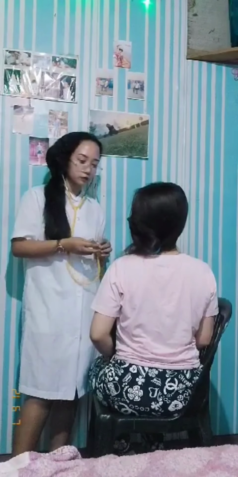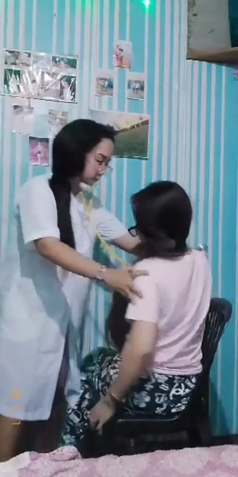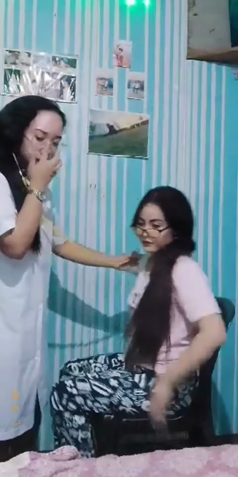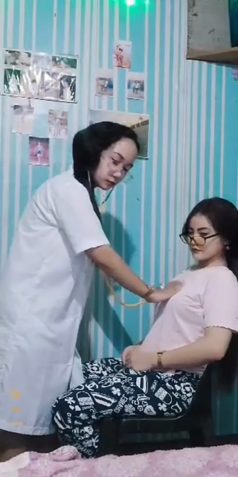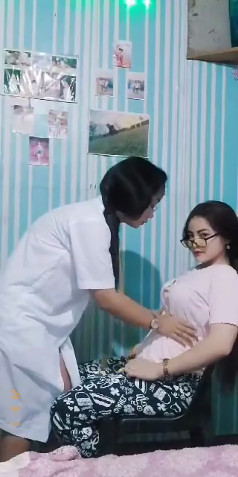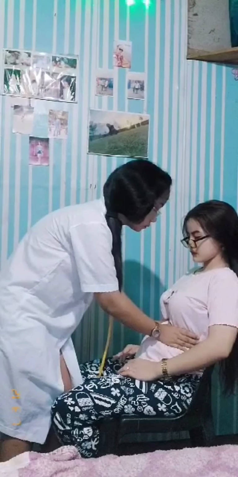Next, palpate the thorax with your finger pads, moving from the lung apices to the bases. You should find no nodules or tenderness. To assess respiratory expansion, place your hands on the patient's chest along the costal margins, with your thumbs pointing toward the xiphoid process. Have the patient take a few deep breaths.